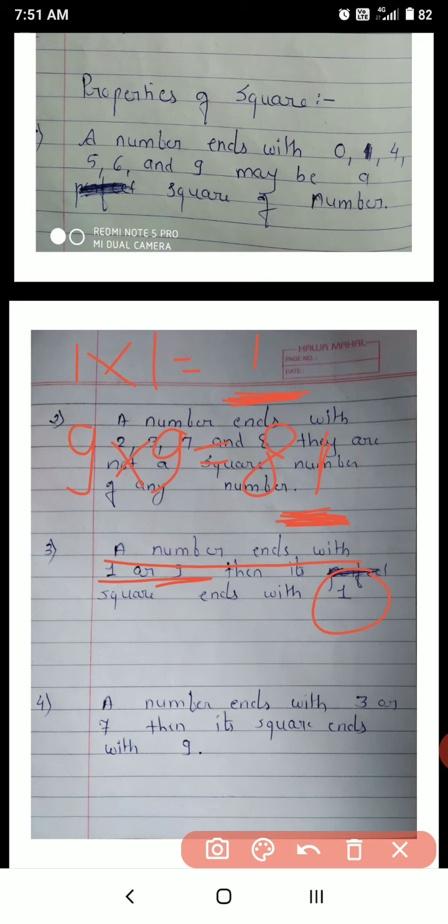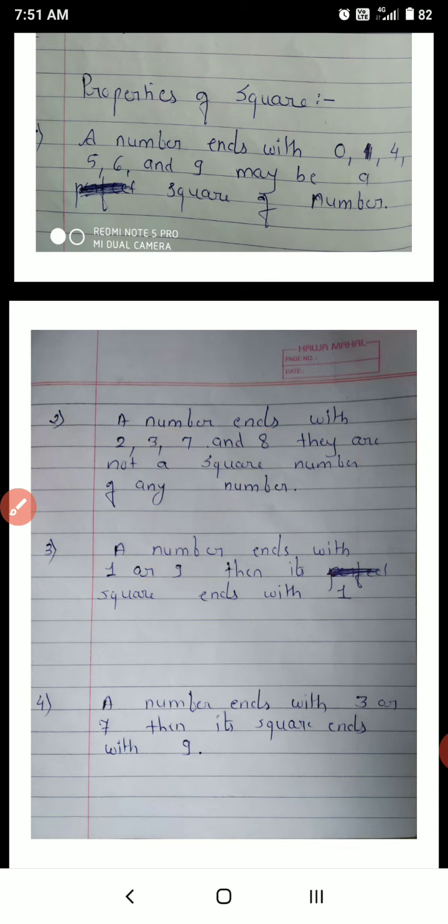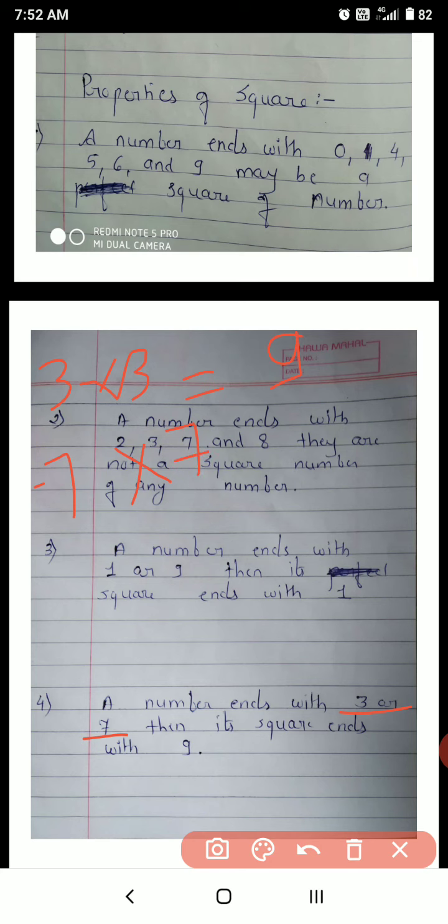In similar way, when a number ends with 3 or 7, if a number has 3 in unit place, the square ends with 9, and if you have 7 in unit place, then again the square number ends with 9. Understood? So if your number has 3 or 7 in the unit place, the square number will have 9 at its unit place.